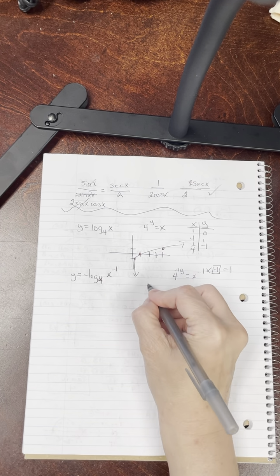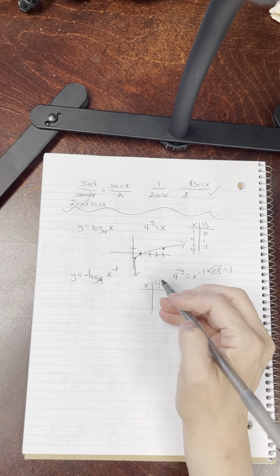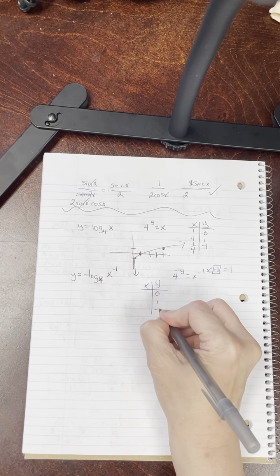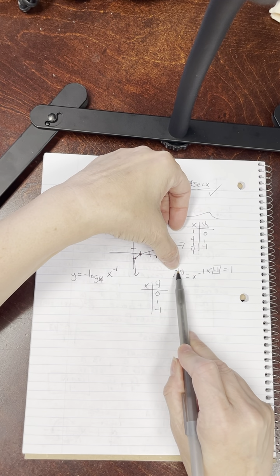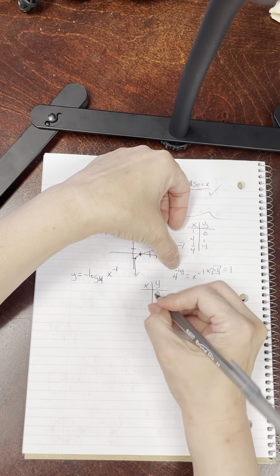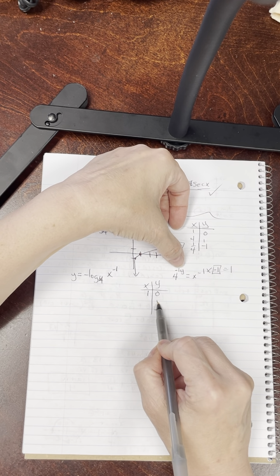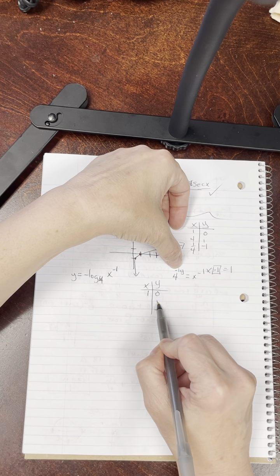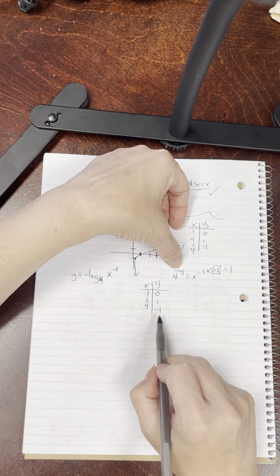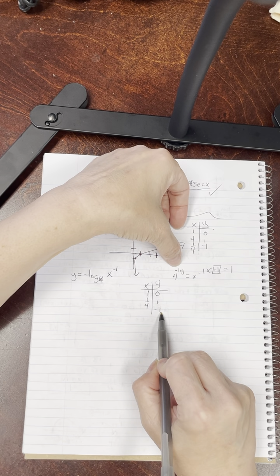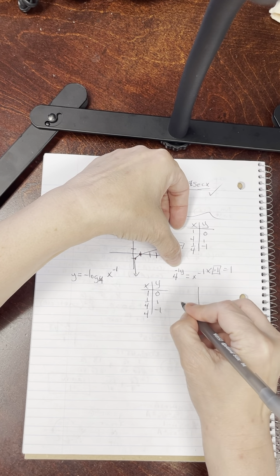So in my xy chart, I now know that I'm still picking numbers for the y. So 4 to the 0 times anything is still 0, so 4 to the 0 is 1. And 1 times -1 is -1, so 4 to the -1 goes back to the fraction 1/4. -1 times -1 is +1, so 4 to the first is 4.